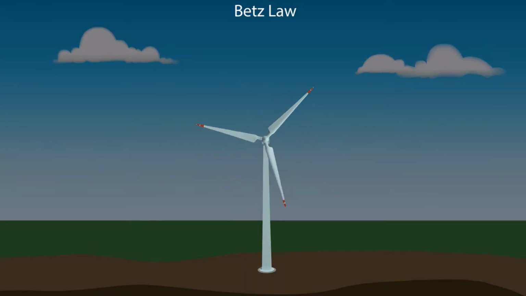Now let's see what Betz's law is about the wind turbine. According to Betz's law, no turbine can capture more than 16/27, that is 59.3% of the kinetic energy in wind. The more kinetic energy a wind turbine pulls out of the wind, the more the wind will be slowed down as it leaves. This is called Betz's law.